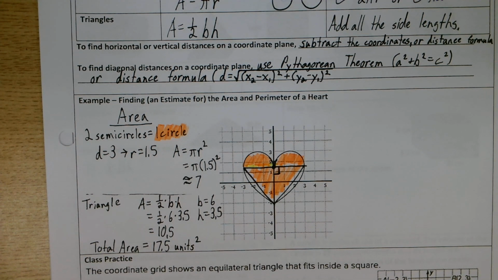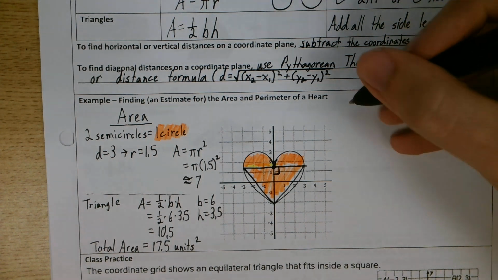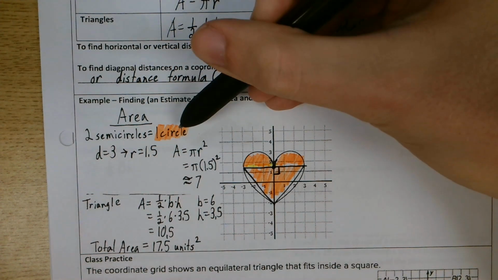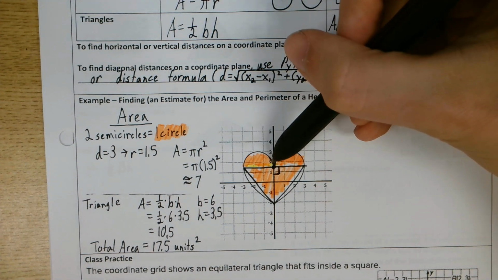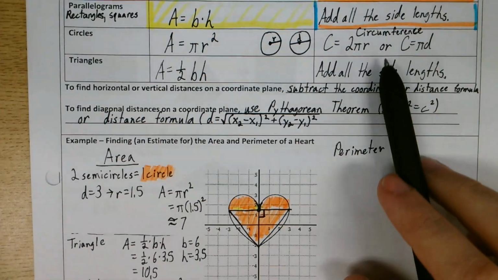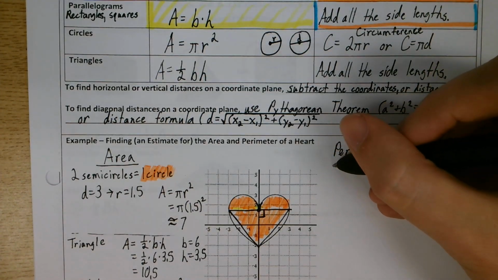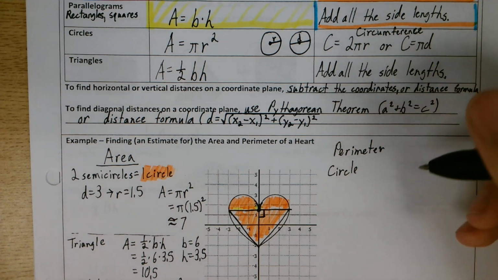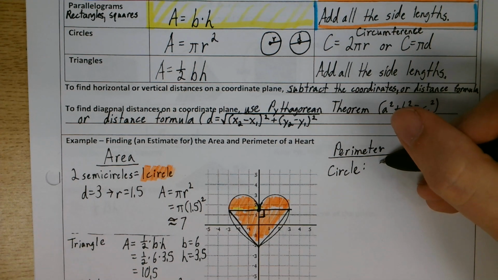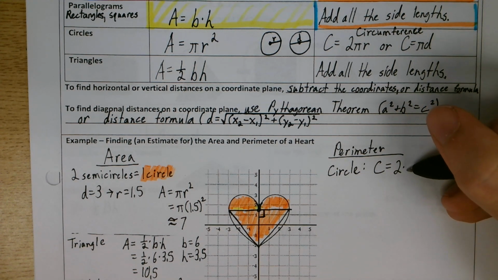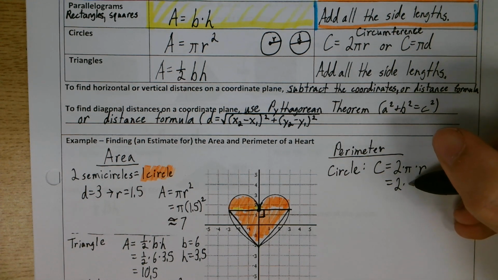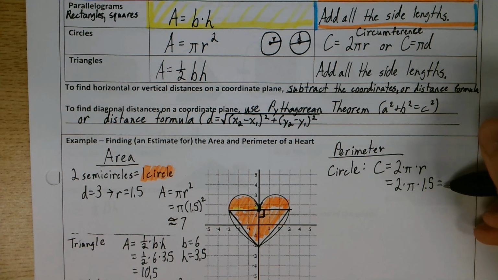The perimeter, really quickly, of the heart. If we're saying we have one circle, I need the perimeter of that circle, I need the circumference. So for the circle, our circumference is 2 times pi times the radius, which looks like 2 times pi times 1.5.